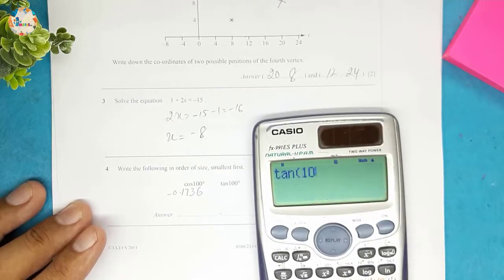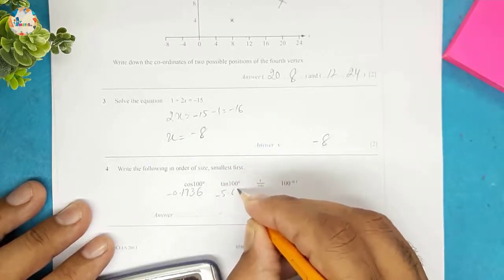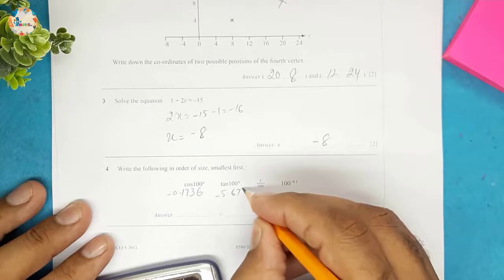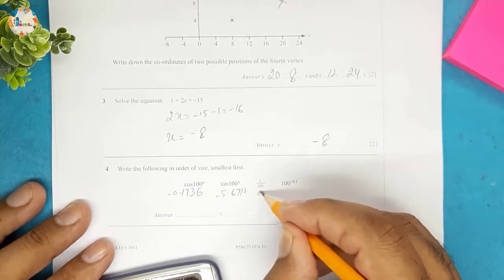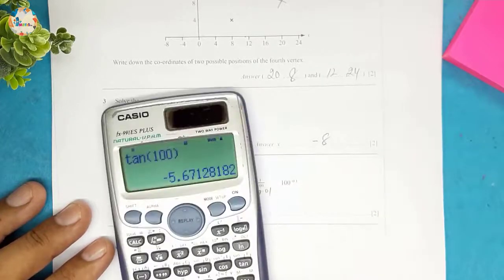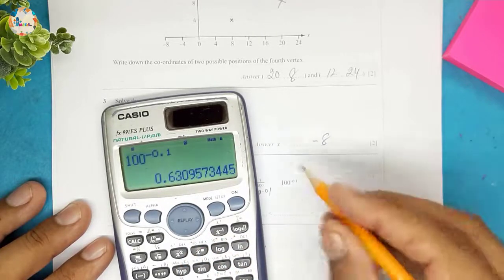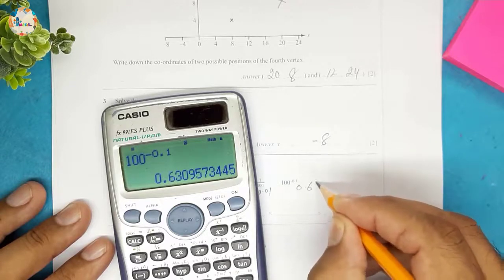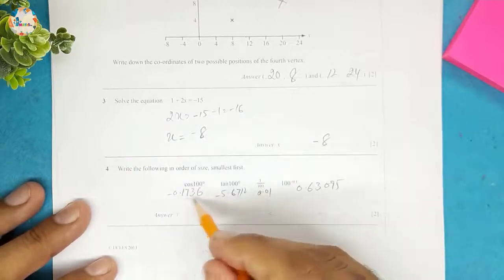Tan of 100 is equal to minus 5.67. And 1 over 100 will be 0.01, and 100 raised to the power minus 0.1 will result in 0.63095. So we have converted everything into decimals.